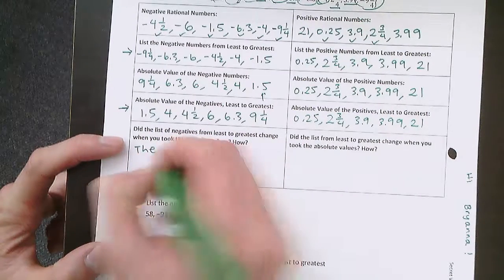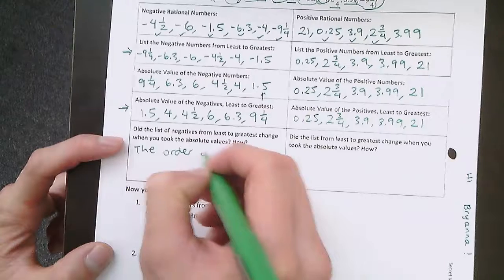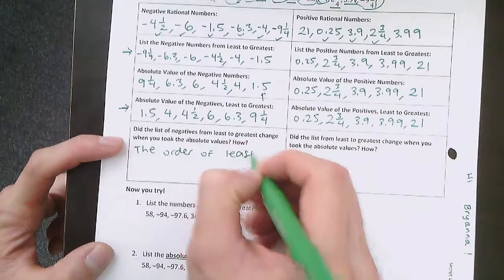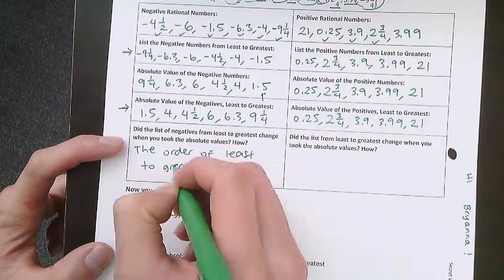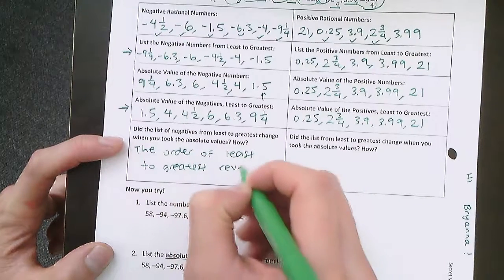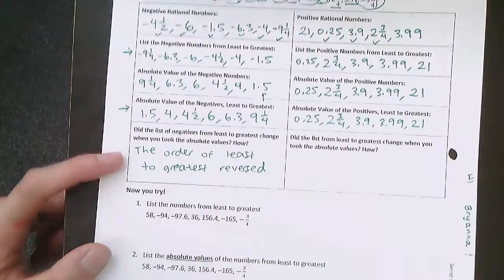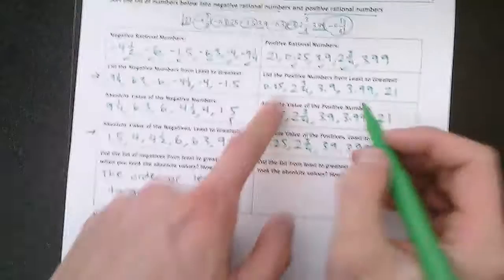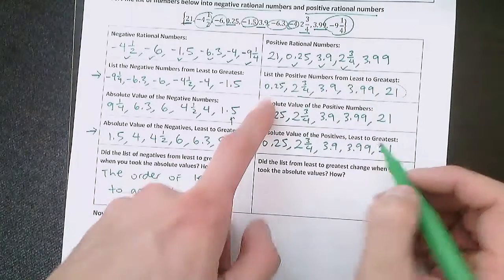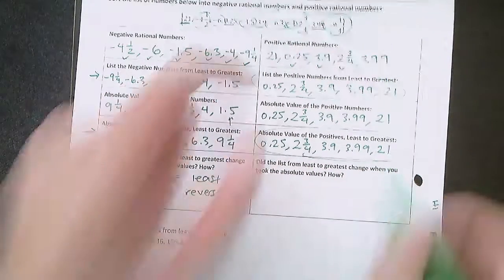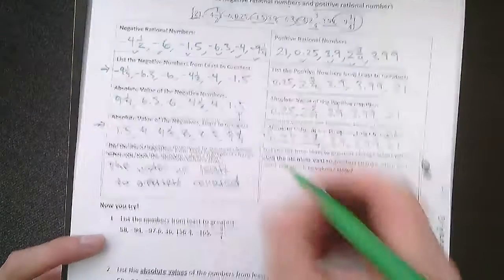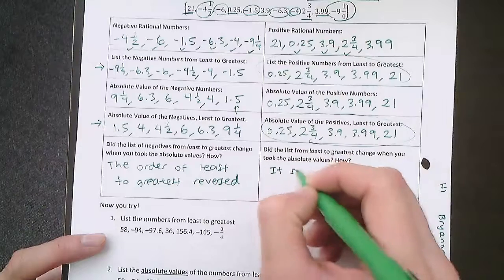So the order of least to greatest reversed. And over here, when we went from this, and we took the absolute value and listed them from least to greatest, it stayed exactly the same. So we can just say it stays the same.